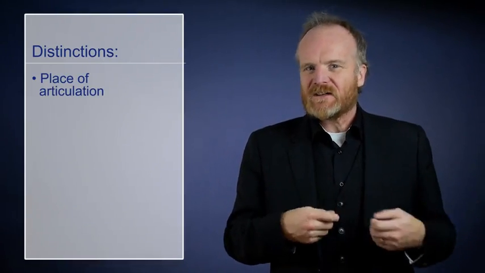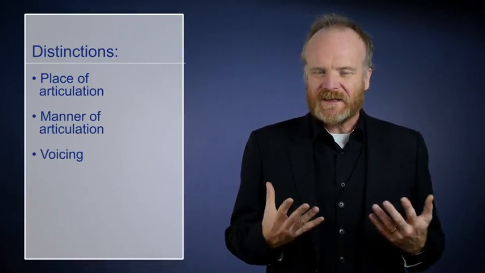Hi. So far we have concentrated on phonetics. We have looked at the precise way in which consonants are articulated. Let's now move to phonology. Let's try to see how such distinctions also play a role in language. These distinctions we've seen, such as place of articulation, manner of articulation, and voicing, in phonology are usually called features.